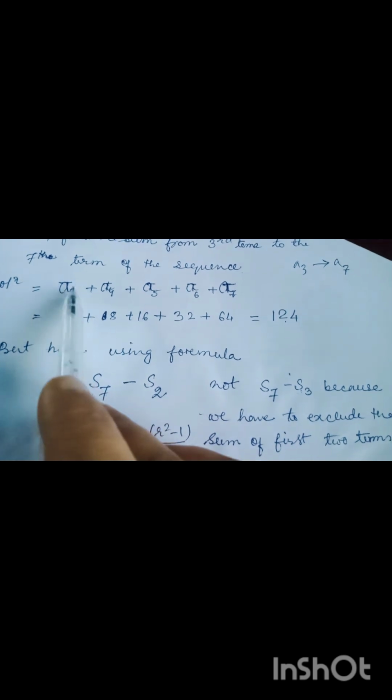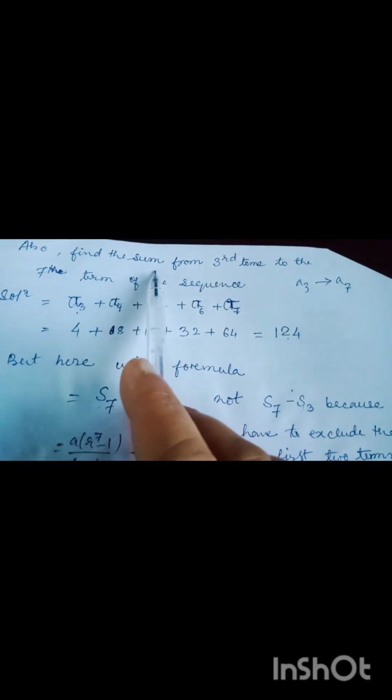Here we are writing S7, that means the sum of all 7 terms, minus the sum of 2 terms. We are not writing S3 because we have to include the third term. We are including the third term because we are asked to find the sum from the third term to the seventh term.